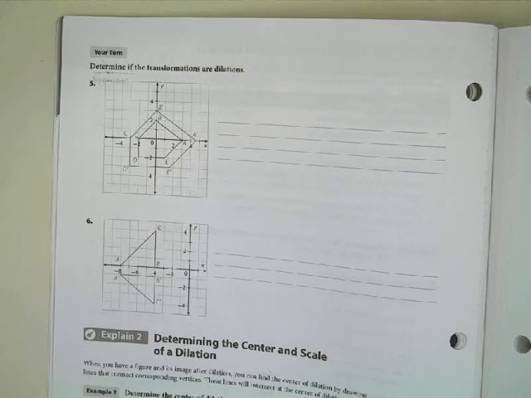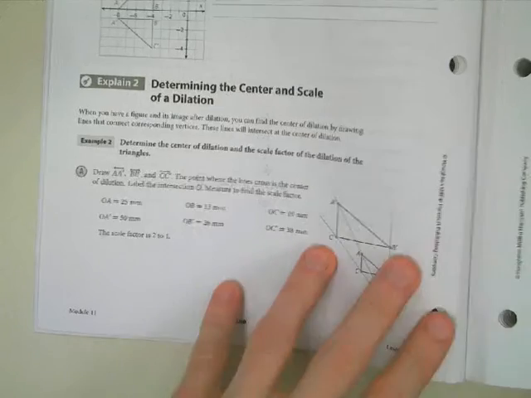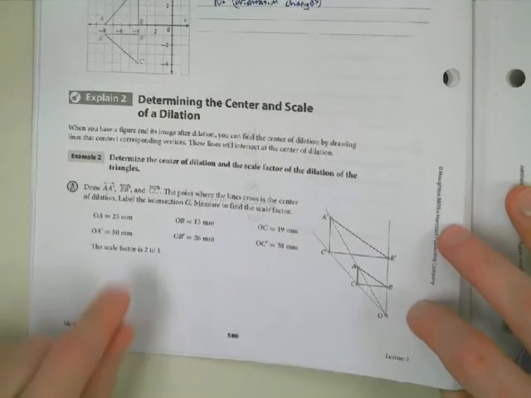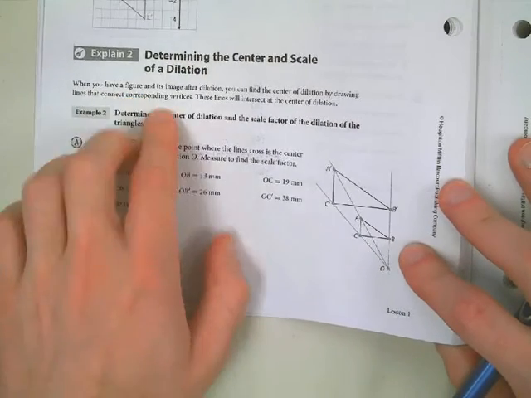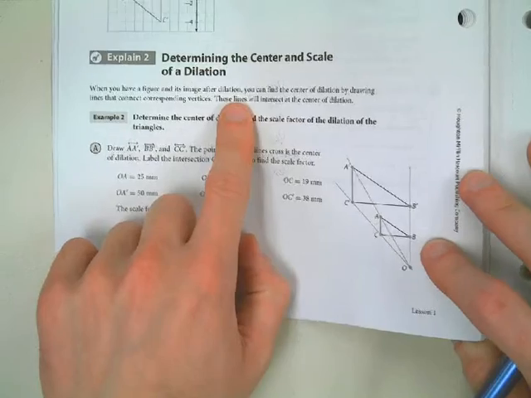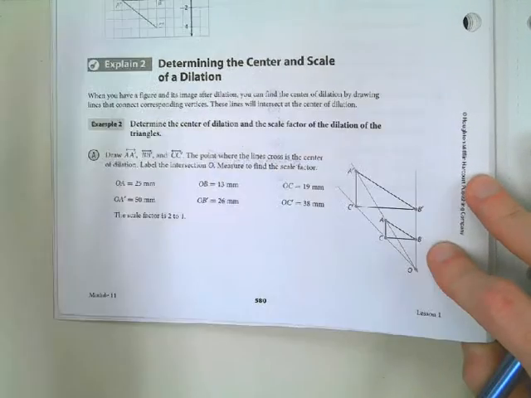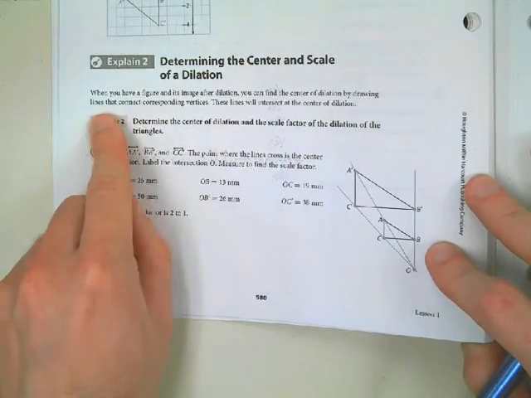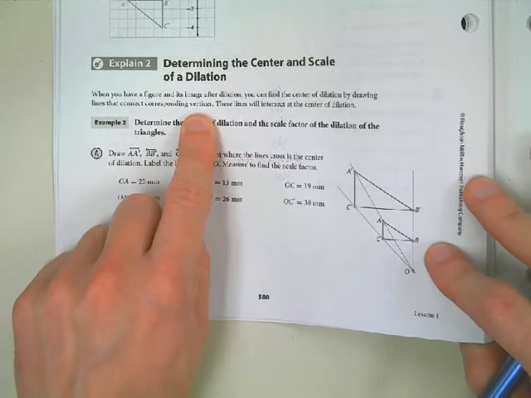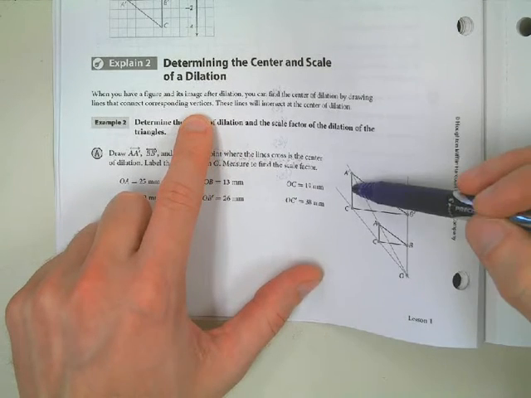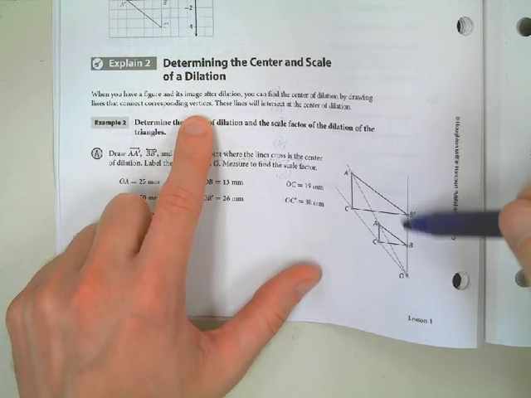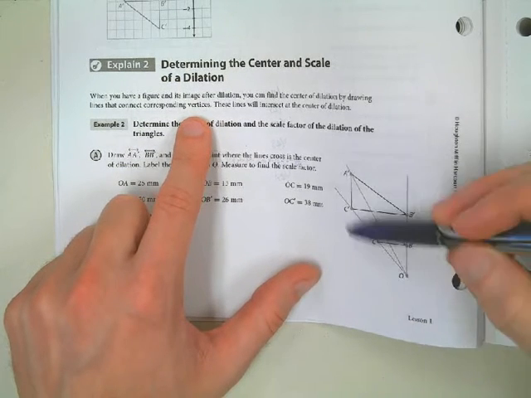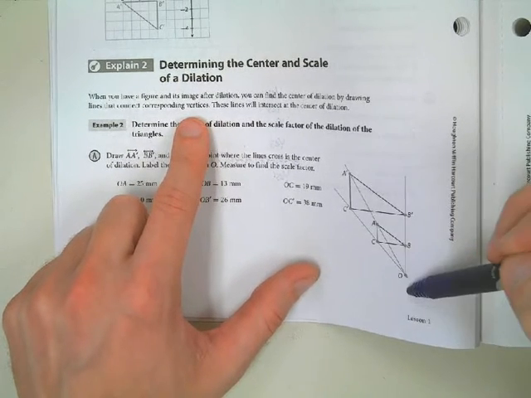So when you have a figure and its image after a dilation, you can find the center of dilation, and this is really simple, by drawing lines that connect the corresponding vertices. So for example here, if we started with A prime, B prime, C prime, and ABC, to find the center of dilation, you just draw BB prime and CC prime and AA prime. And they all intersect at their center of dilation. How cool is that, right? Very easy. So where they intersect, that's the center of dilation.